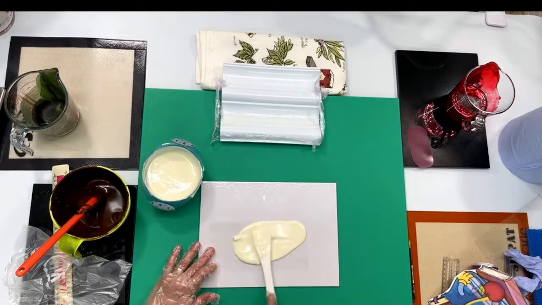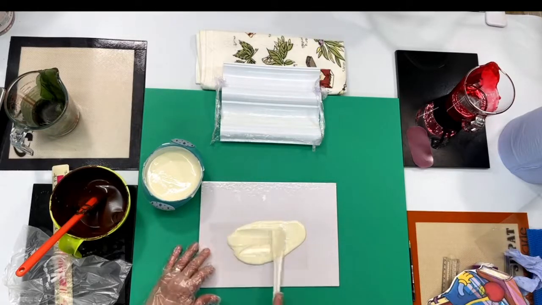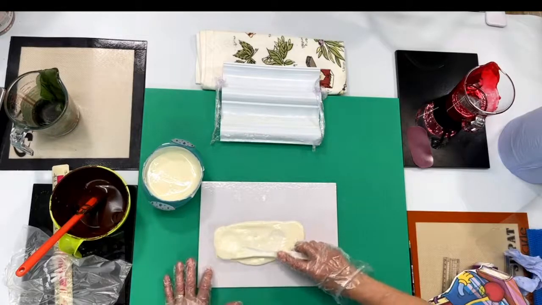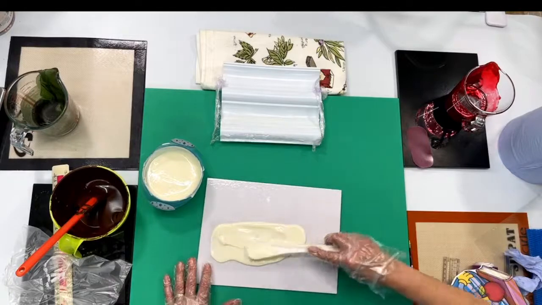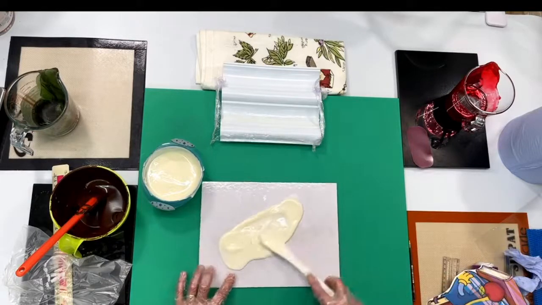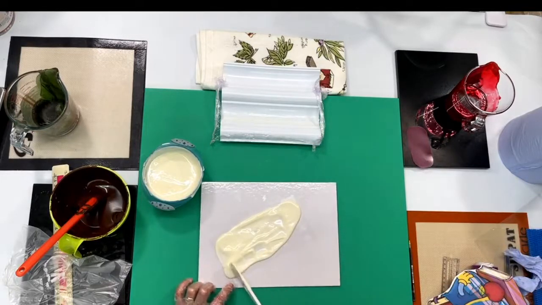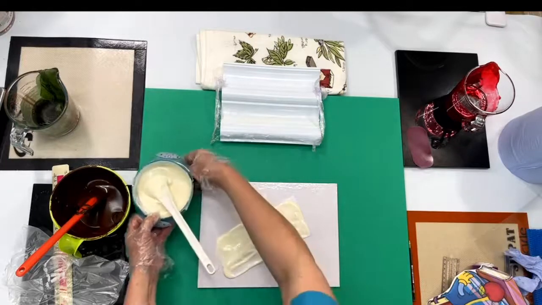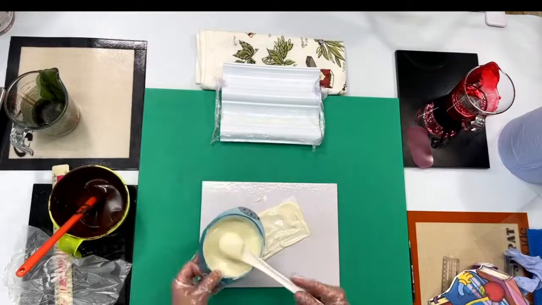Just put a thin layer, place it in the fridge, it will firm up, and then you can coat with a second coat and get a much thicker finishing. Okay, so don't panic if that happens. It's not the end of the world. Because it's so runny, sometimes it's difficult to put a thick uniform layer.